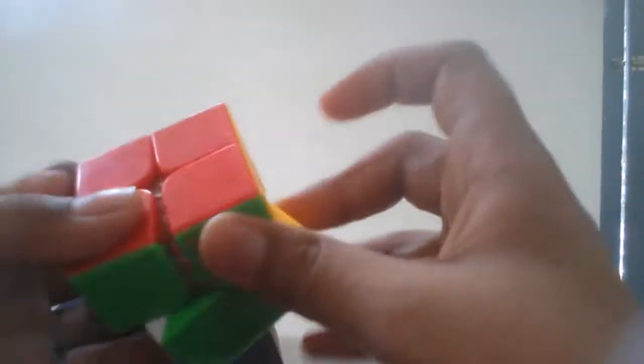As you can see in 3 by 3, if I do the T-perm, these two swap plus these two edges swap. But the 2 by 2 doesn't have any edges to swap. That means only the corners would swap. So keeping the 3 by 3 away and taking the 2 by 2, I'm doing a T-perm: R, U, R prime, U prime, R prime, F, R2, U prime, R prime, U prime, R, U, R prime, F prime.